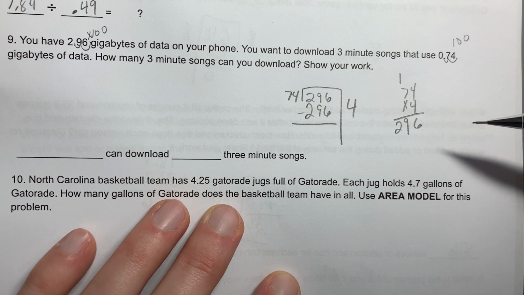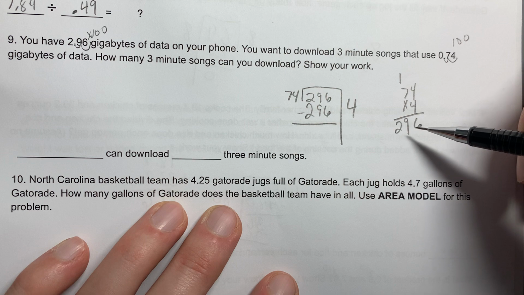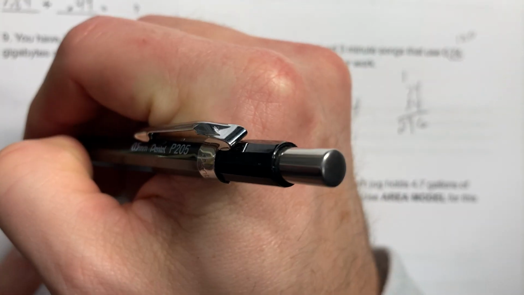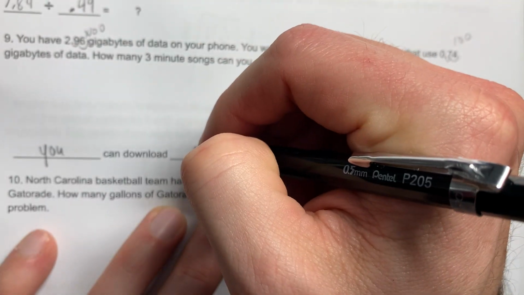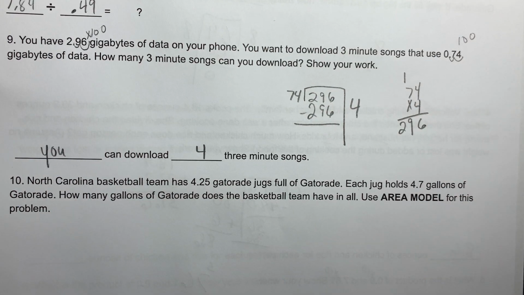So if you would have guessed wrong with your estimation, just trial and error on that one kind of to get close to your 4. So you can download 4 3-minute songs for your data.